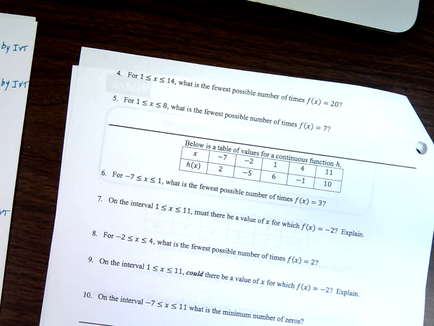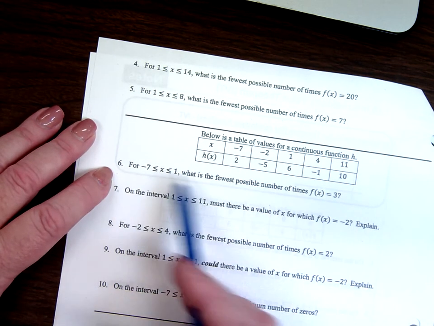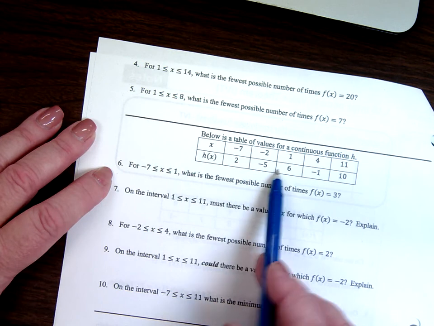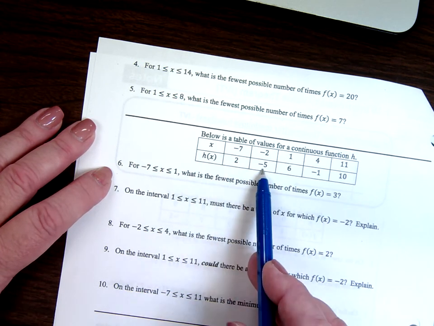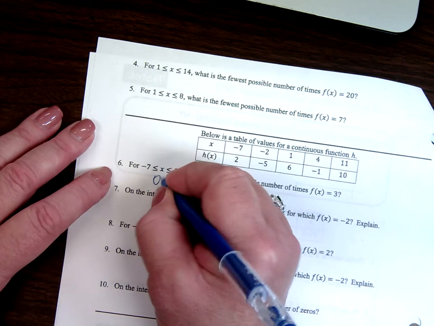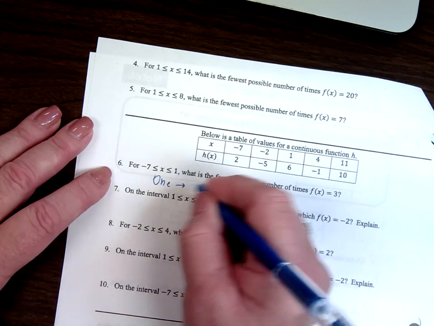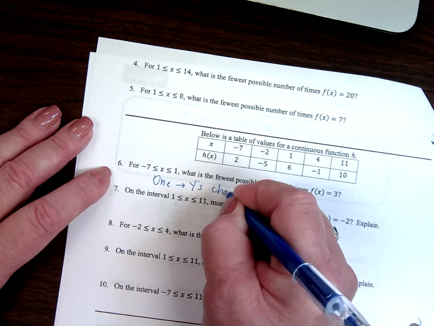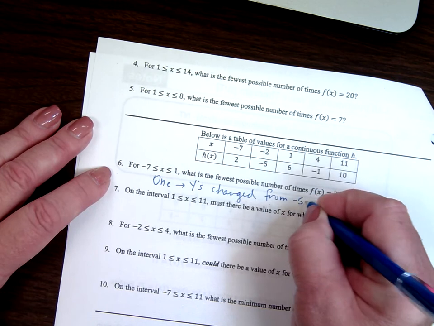Thank you. I think we can do this real quick. Number 6. I am continuous. I am negative 7 to 1. That's these first 3 guys. What's the fewest possible times it could equal 3? I go from 2 to negative 5. I go from negative 5 to 6. 1. They didn't ask me for an explanation, but it's because the y's changed from -5 to 6 and have to cross through 3.